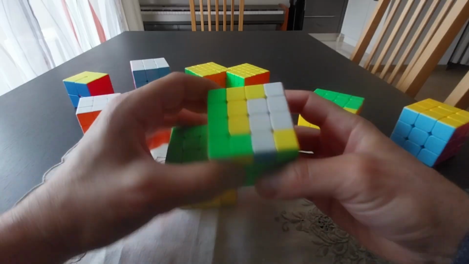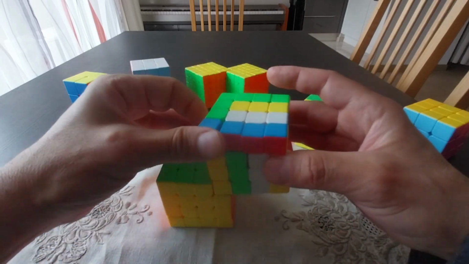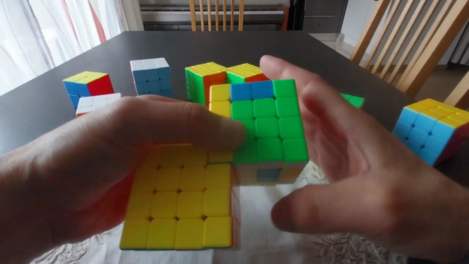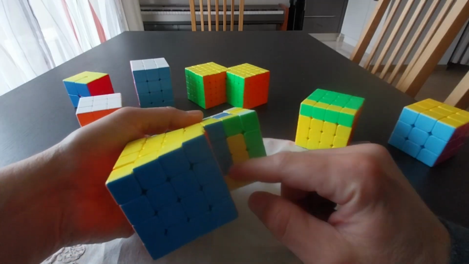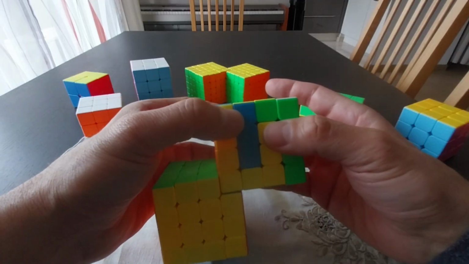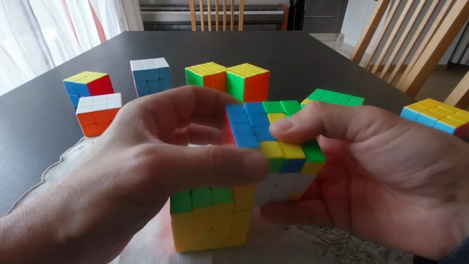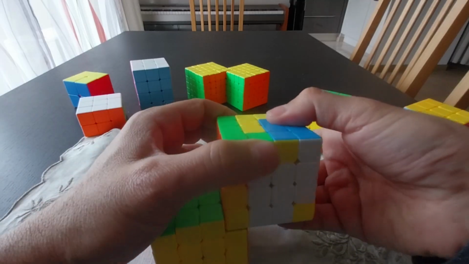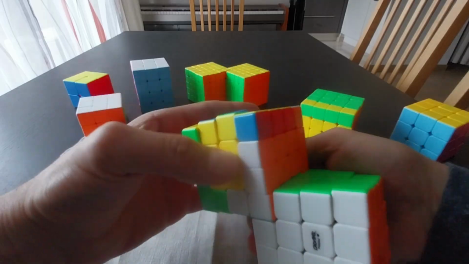I move white on this line. I move this up. I rotate, and I move down. And I am finally left with solving the blue here. So what I will do is that I will do like this. So it's blue, blue. Okay, I got it.